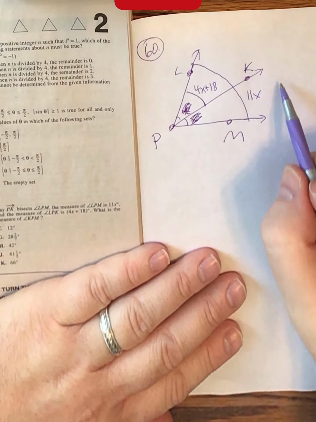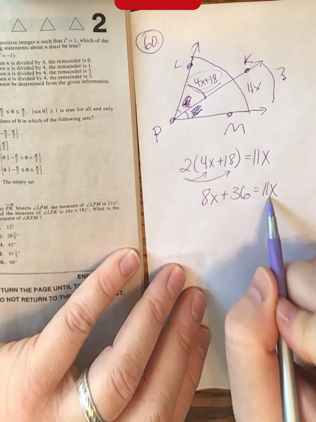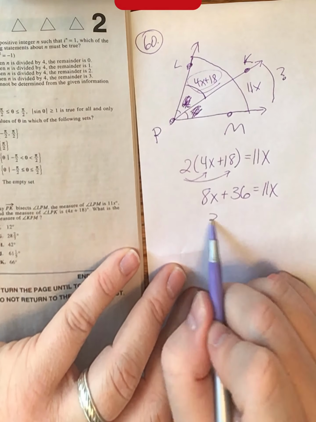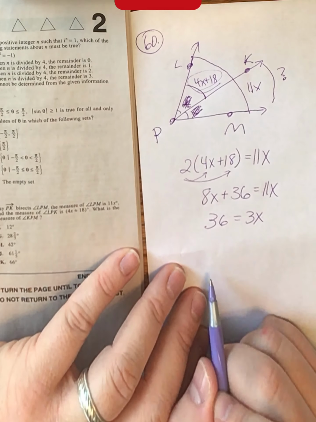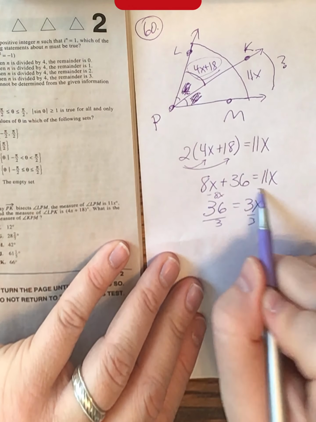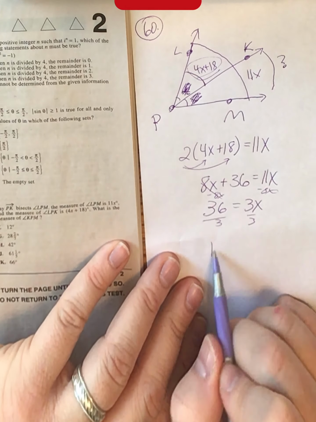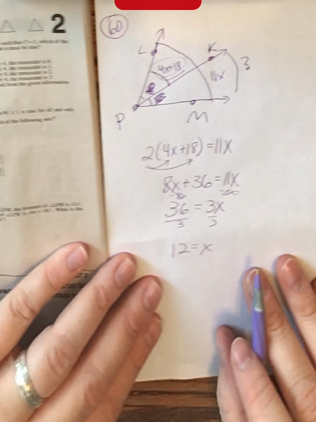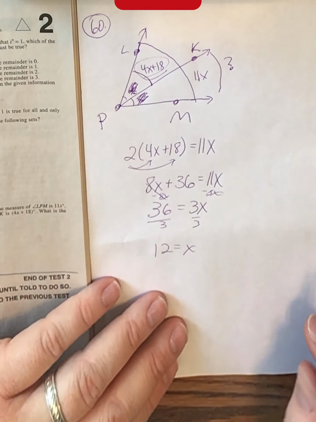You could double this and it would equal 11x. And you distribute the 2 and it would be 8x plus 2 times 18 is 36 is 11x. Subtract off the 11x. You would get left with 3x equals 36. X has got to be 12. I got all kinds of room, so I'm going to use it.